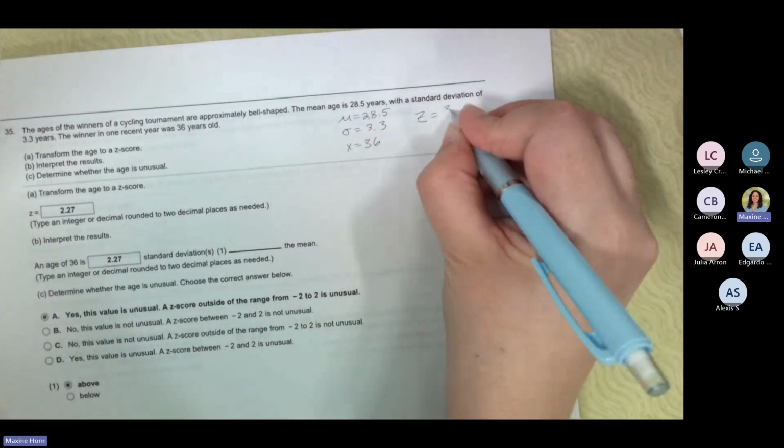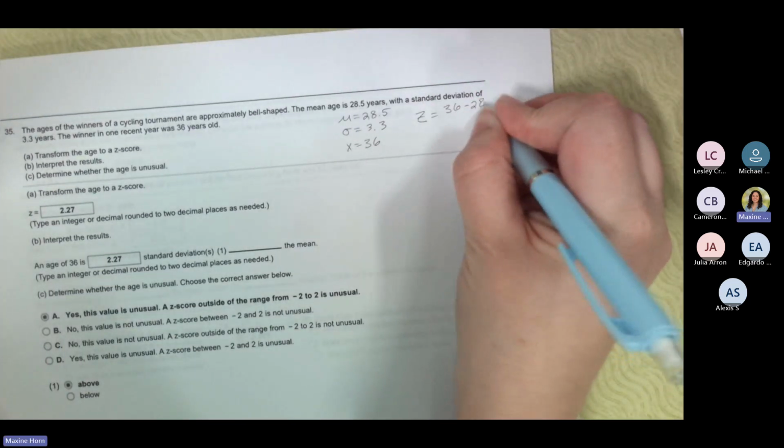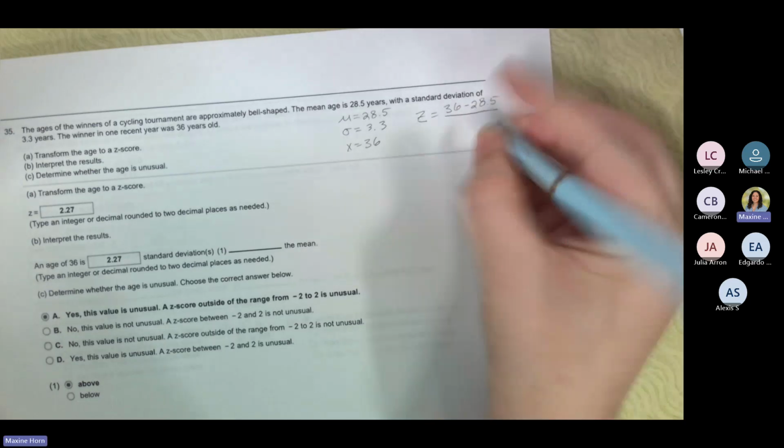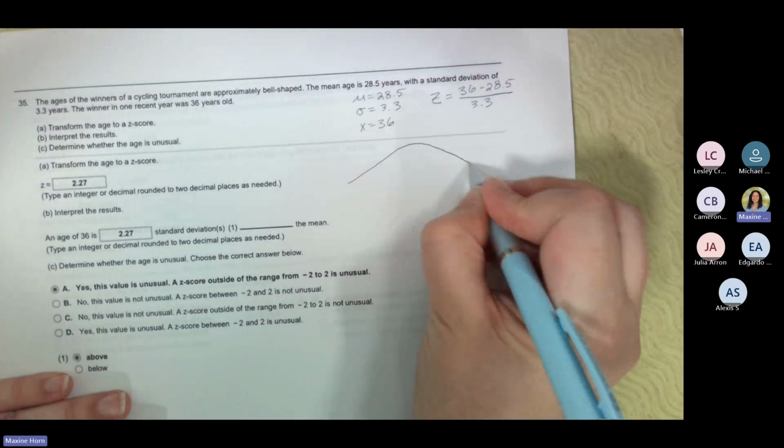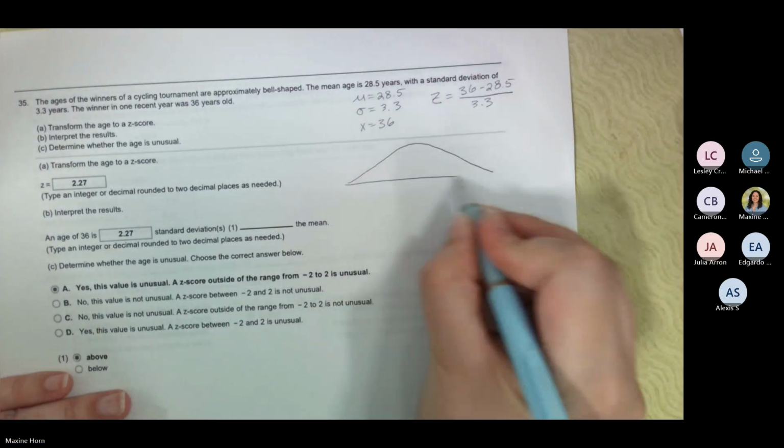So we're going to use our formula: X minus the mean over the standard deviation. That's going to give us 2.27 when we plug it into the calculator. Then it wants us to interpret the results. So let's draw what we're looking at here.